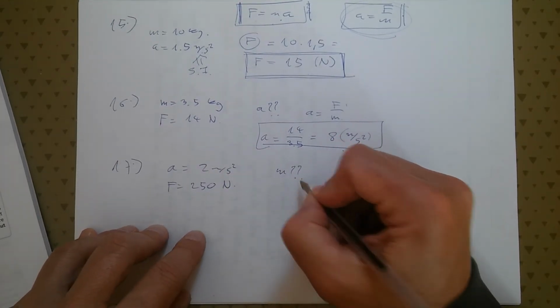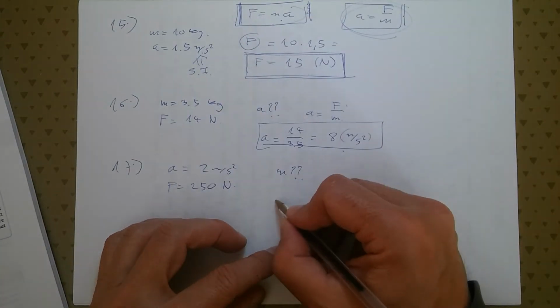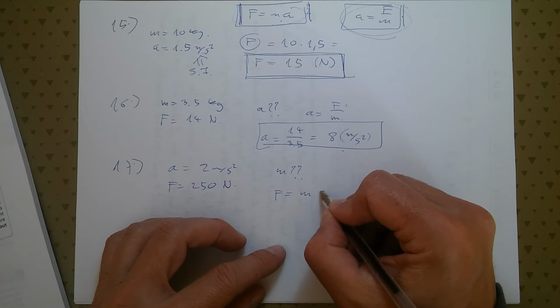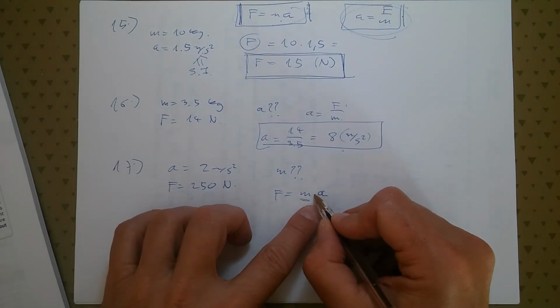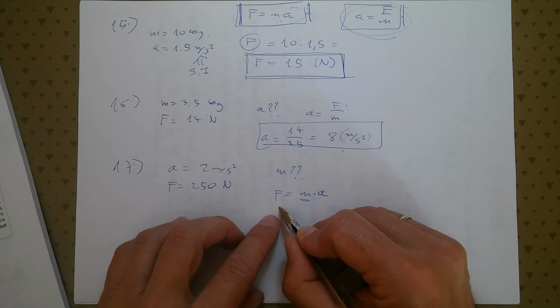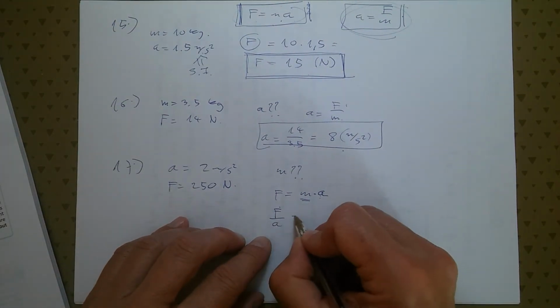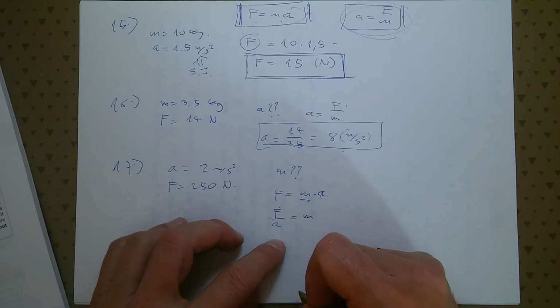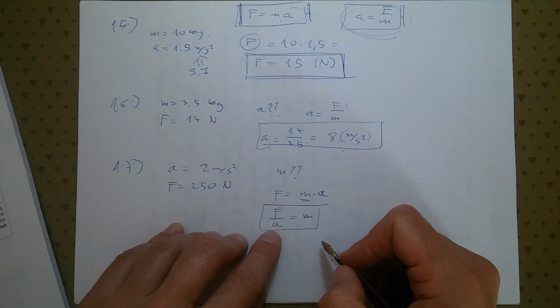And we do not know the mass. Look at this. We have in here that force is mass times acceleration. If we want to solve for mass, the acceleration, that is multiplying, goes to the other side dividing. So this goes dividing to the other side, and we have that the mass can be calculated like this: force divided by acceleration.